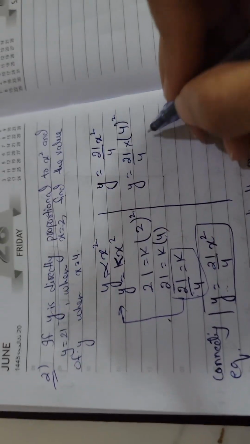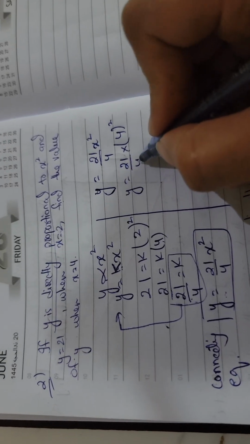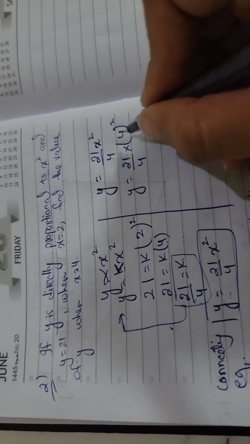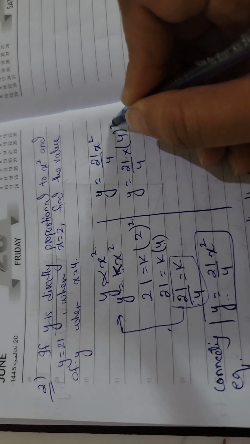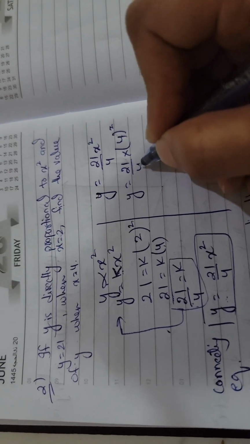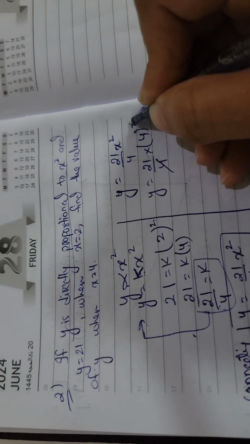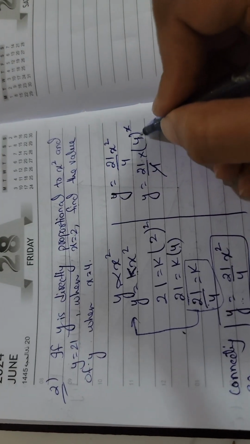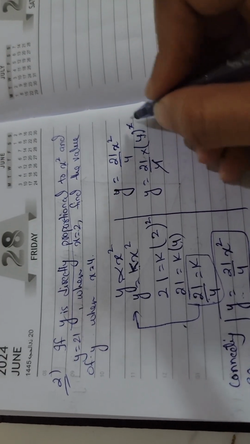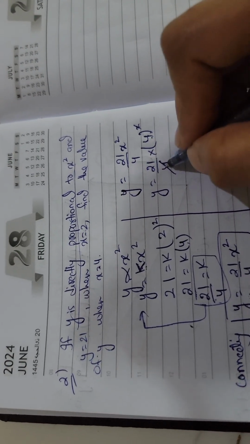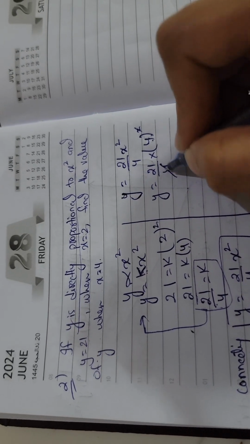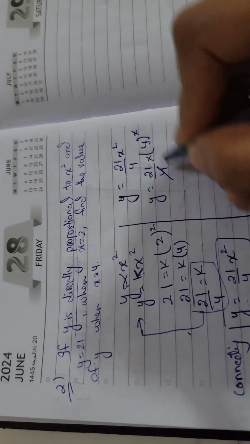Okay, so you can cancel it out since there are 4 over here, 4 square now. So I can simply cut this 4 and this power, because there are 2 4s, 4 into 4. So 1 4 is simply cancelled by this denominator. So we have only one value of 4 over here.